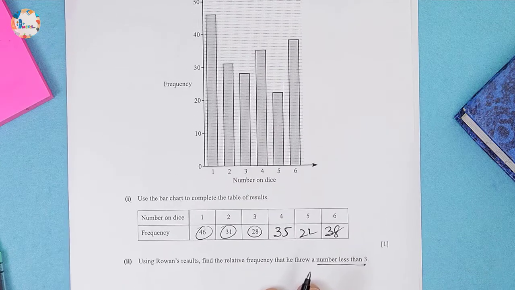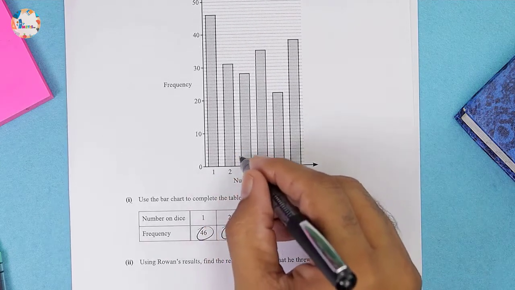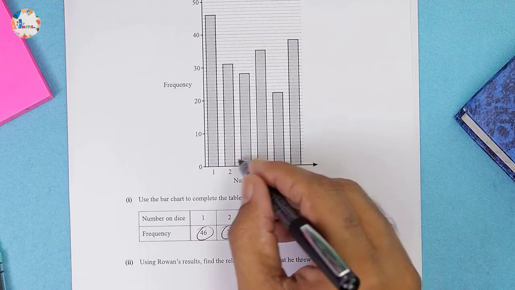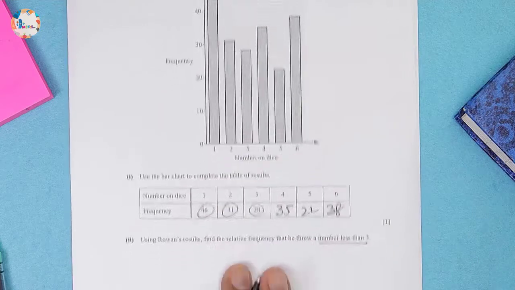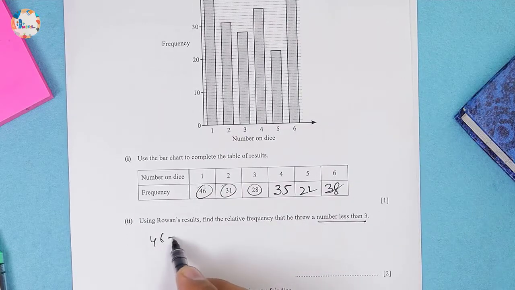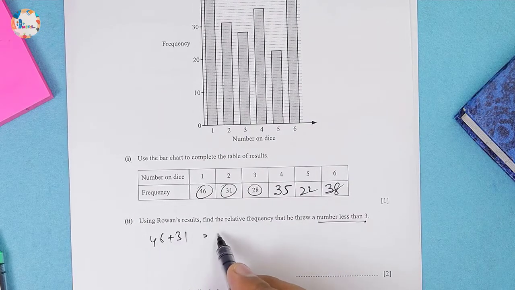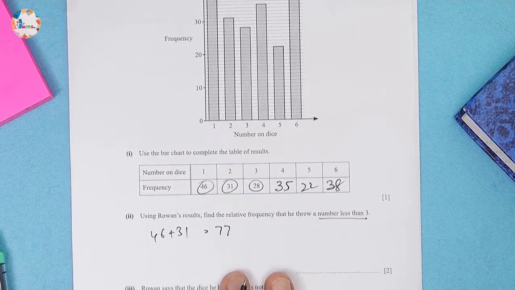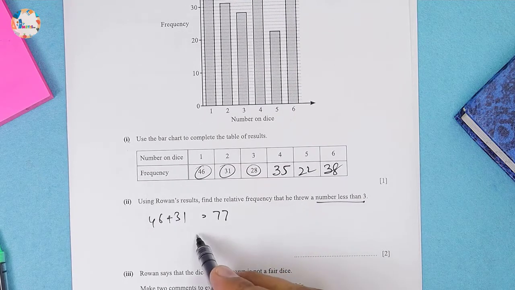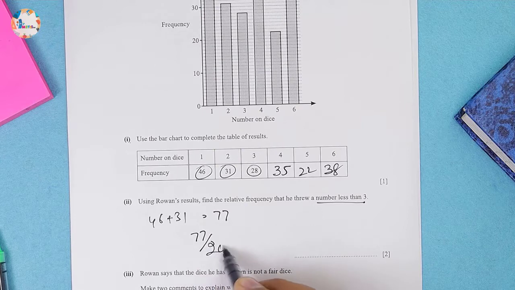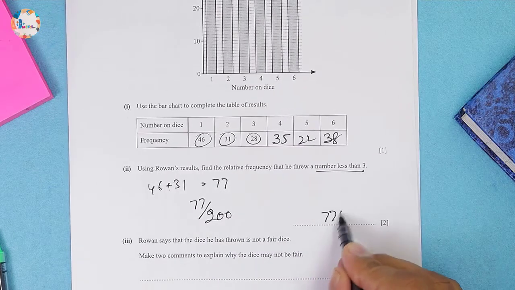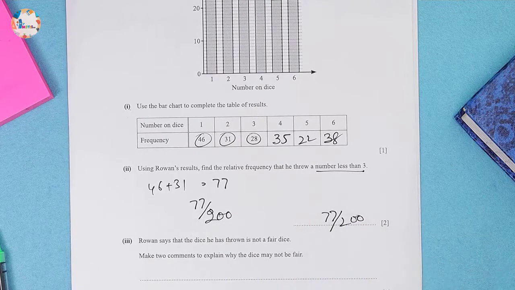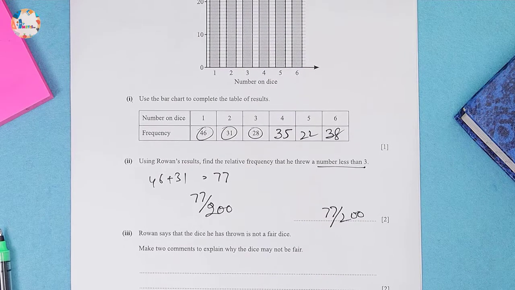A number less than 3 can be 1 or 2. We cannot take 3 because it is less than 3. So this is 46 and 31. So we can write 46 plus 31, which is equal to 77. And this will be 77 out of 200. So we can write 77 out of 200. And this will be our answer, 77 over 200. Hopefully you are understanding everything.